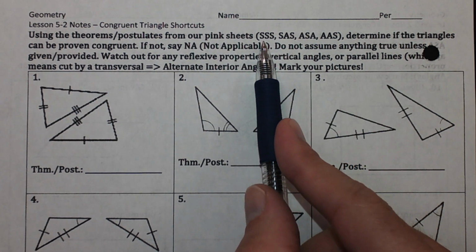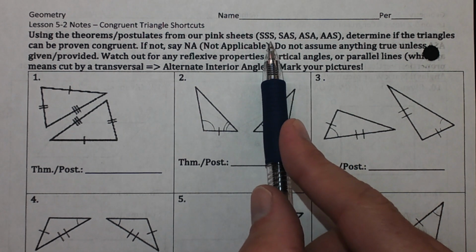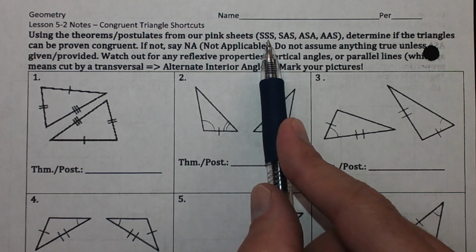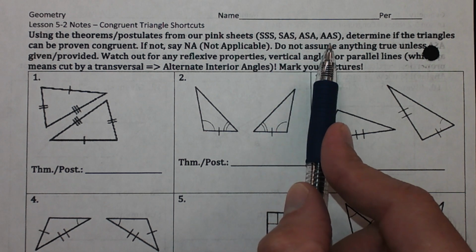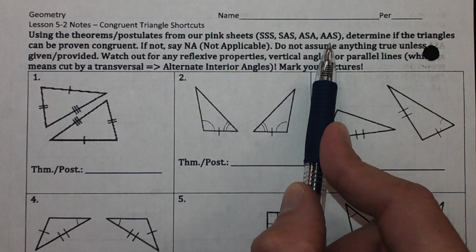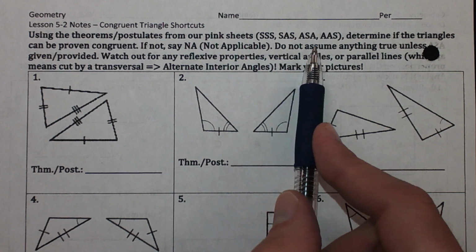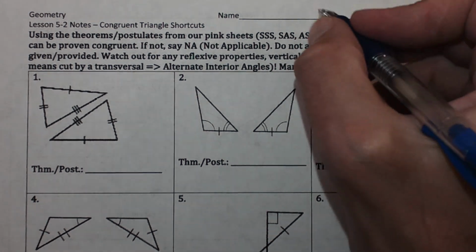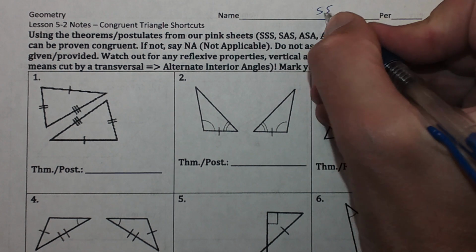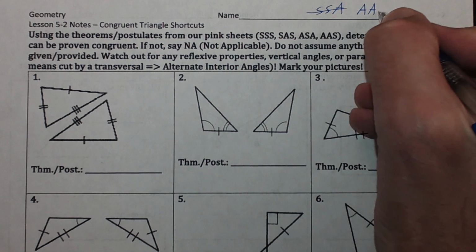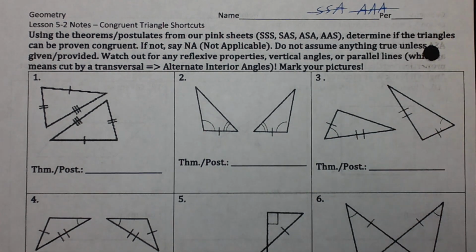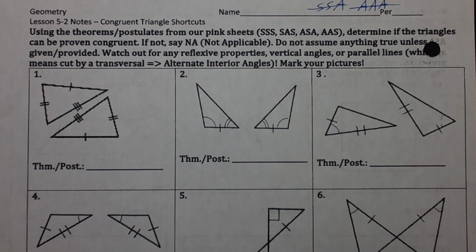So the 4 different ways to prove congruence, as you already probably know from your pink sheets, is side, side, side; side, angle, side; angle, side, angle; and angle, angle, side. So notice what is not here. Some of the ones that people get confused on is we do not have SSA or ASS, and you do not have AAA. Neither one of those is going to be possible to prove congruence.